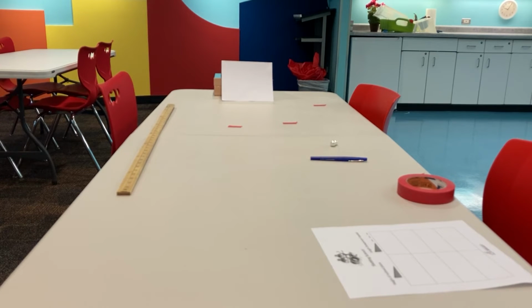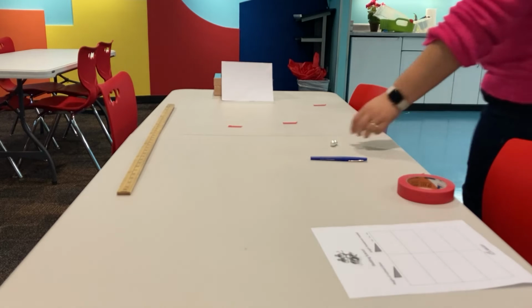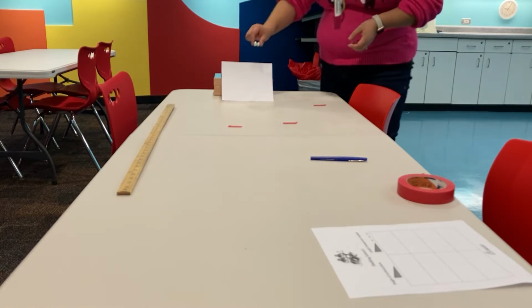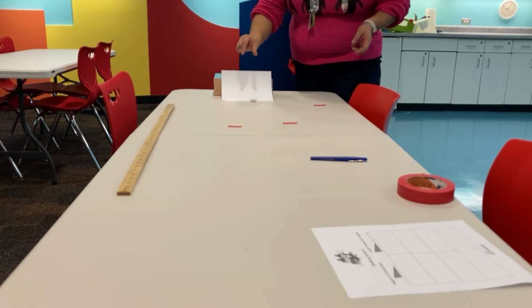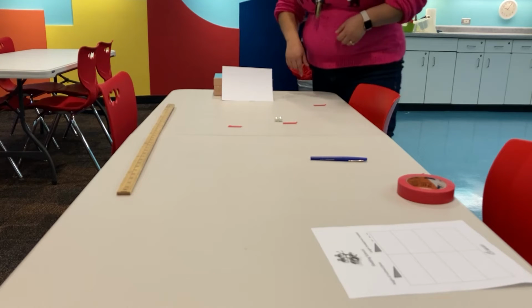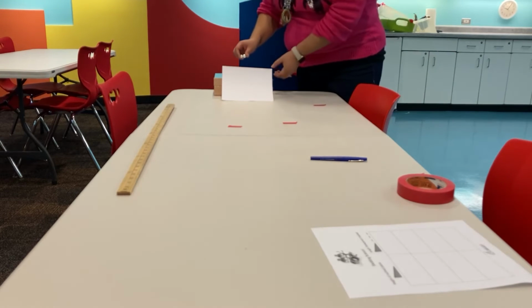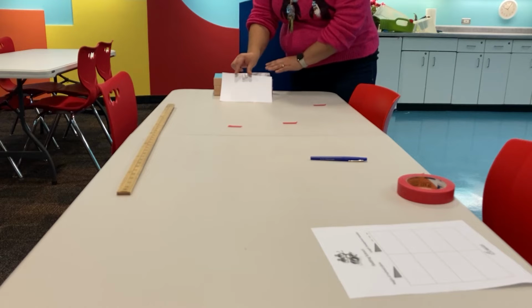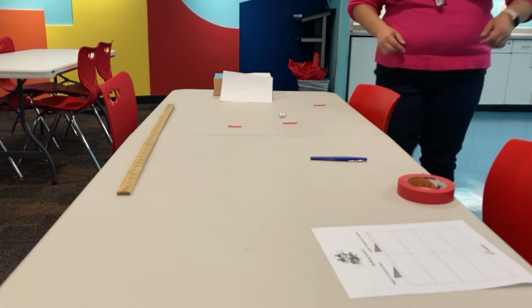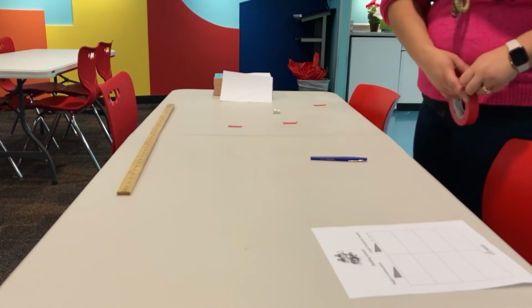Okay, I brought in some books to make it a little taller and maybe give it some stability, and let's see what happens there. Oh, that didn't work out that great. Let's try one more time. Yeah, that didn't seem to make a difference for mine.